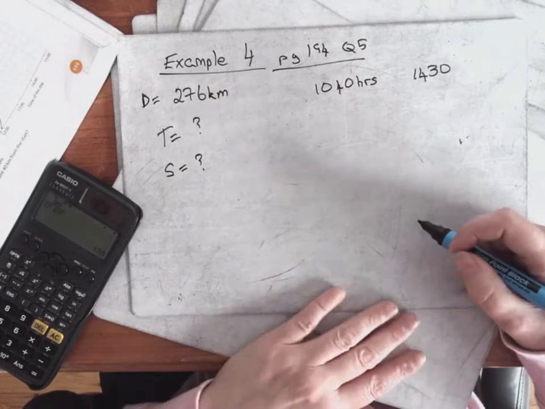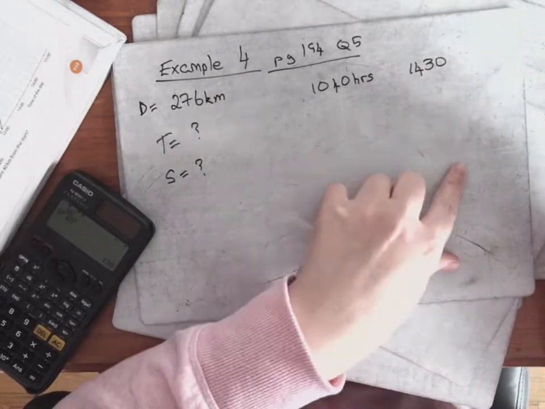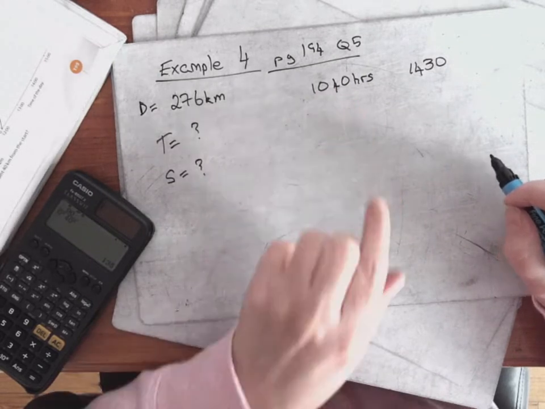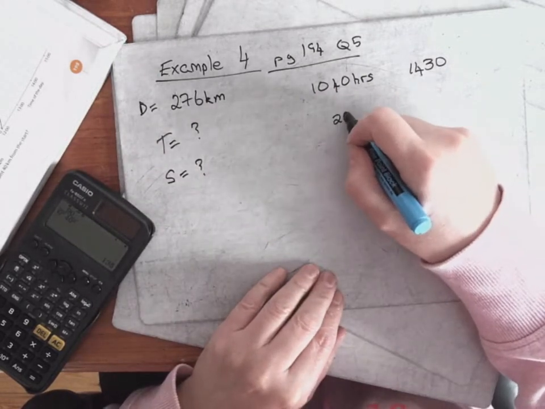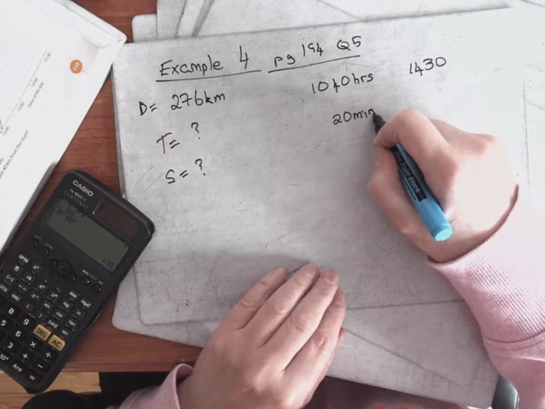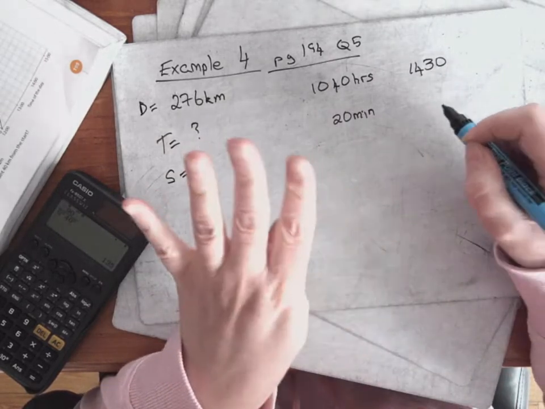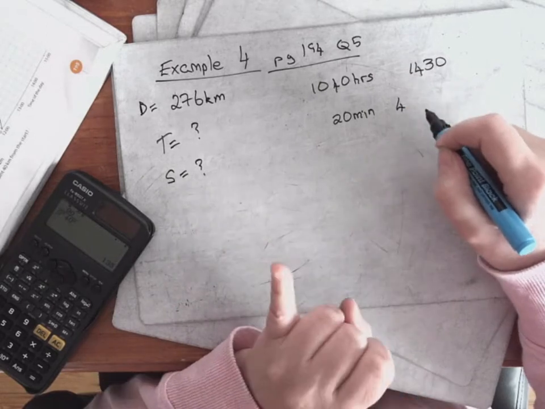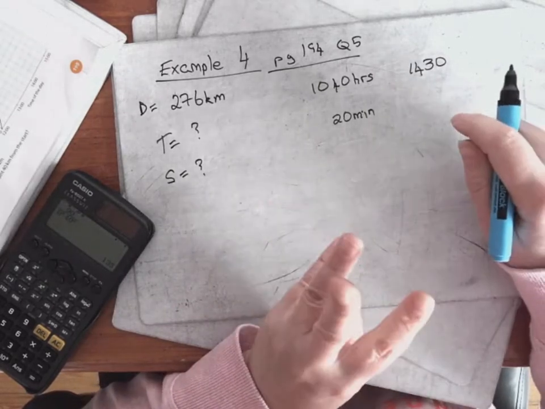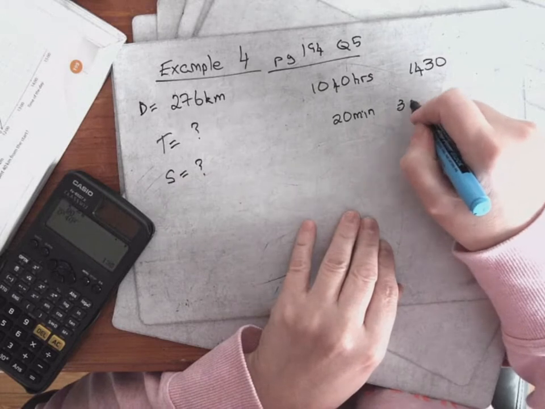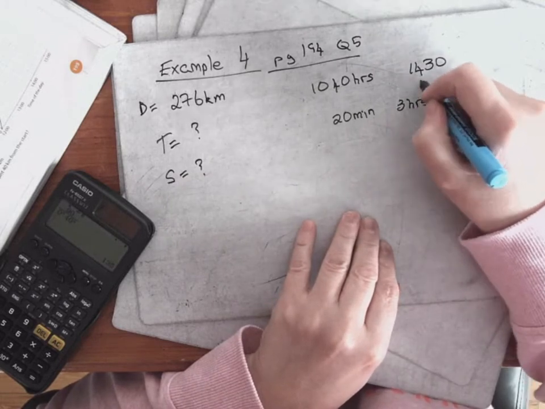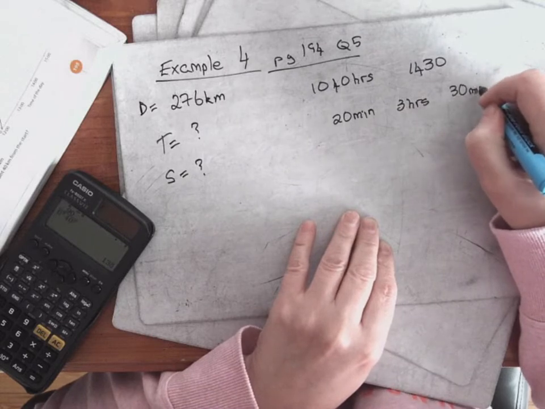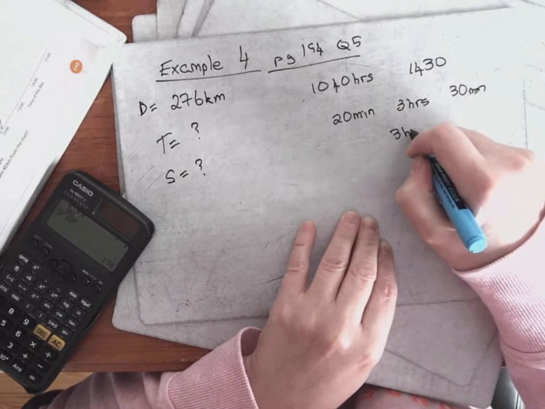Now if you were doing it in your head, girls, and I know some of you like to do stuff in your head, I'd do it up to 11 o'clock. So it'd be 20 minutes up to 11 o'clock. Then 11, 12, 13, 14 would be 4 hours. No, it wouldn't. It would be 3 hours, 12, 13, 14, 3 hours. And then that brings me up to 2 o'clock, and then there's 30 minutes. So in total that's 3 hours, 40 minutes.